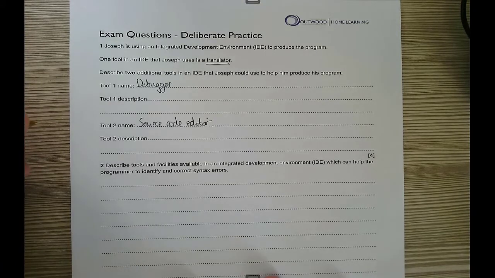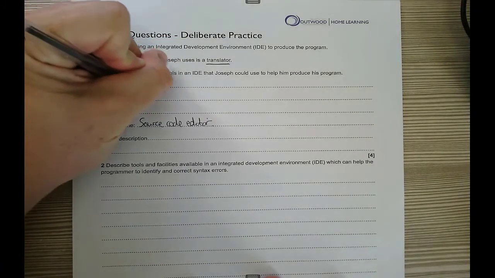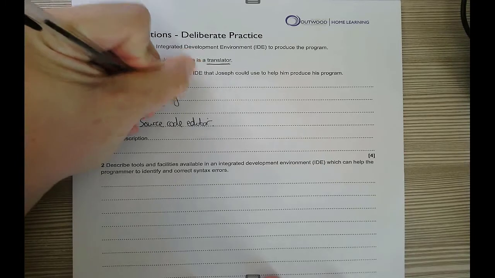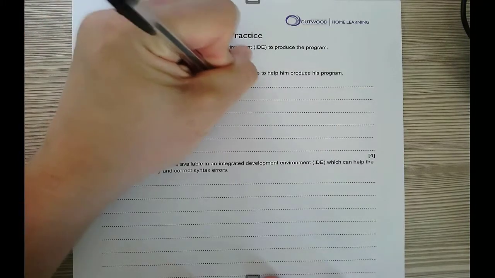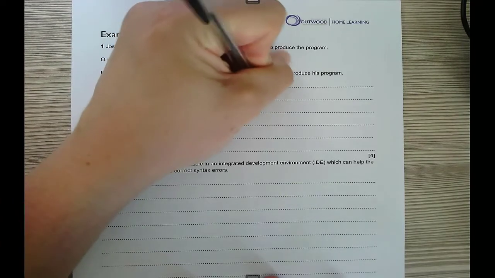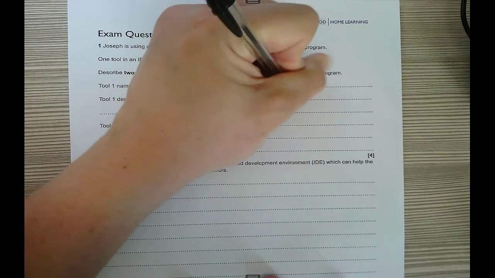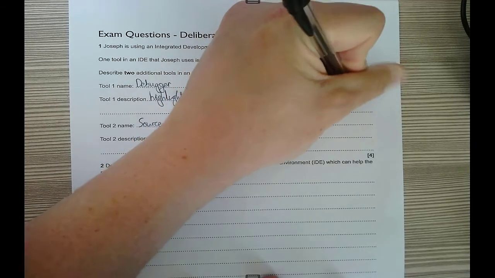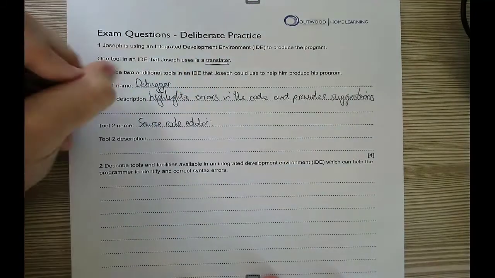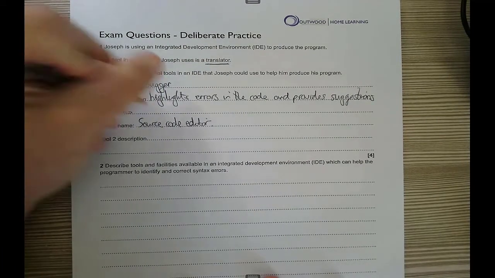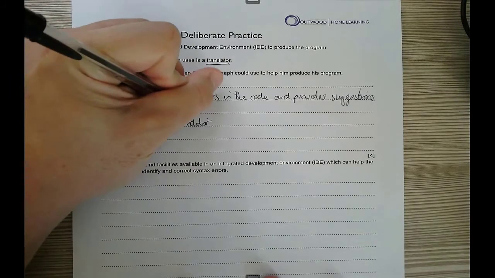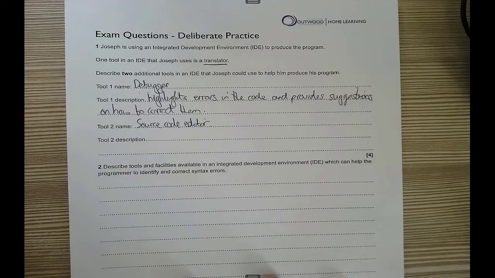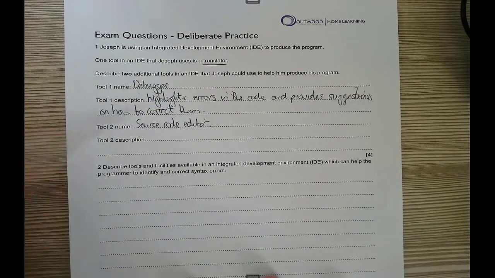So my description for a debugger is it highlights errors in the code, and provides suggestions on how to correct them. Okay, so I've got my identification mark and I've got my description mark.